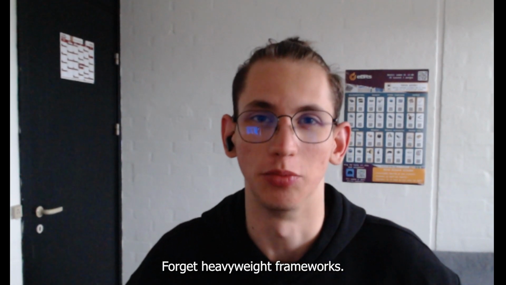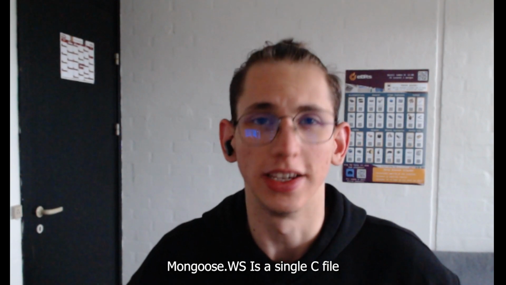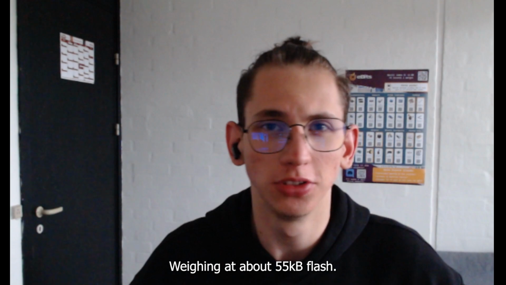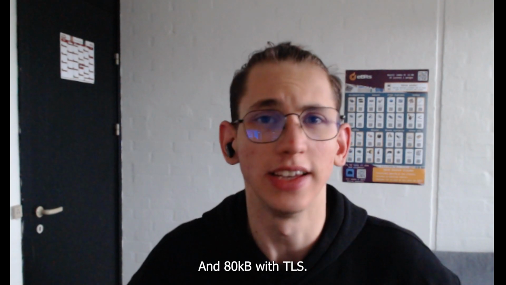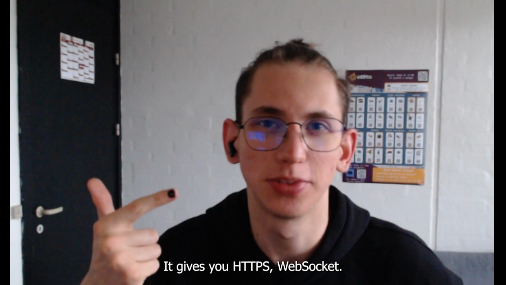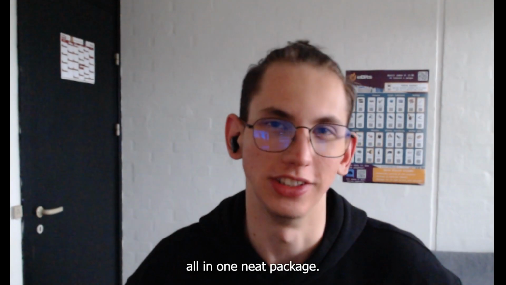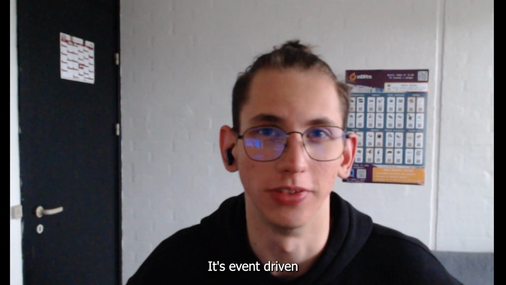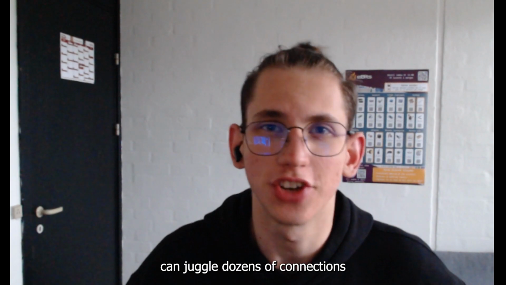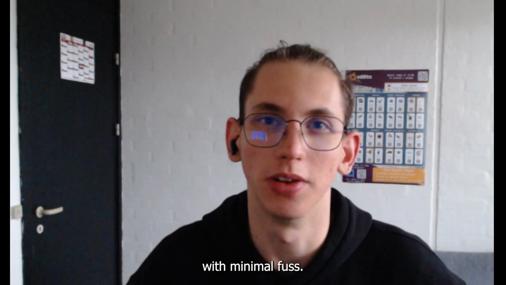Forget heavyweight frameworks. Mongoose.WS is a single C file with a header library, weighing about 55 kilobytes of flash and 80 kilobytes with TLS. It gives you HTTPS, WebSocket, MQTT, TCP, UDP, and TLS 1.3 all in one neat package. It's event-driven and non-blocking, so even resource-strained devices can juggle dozens of connections with minimal fuss.